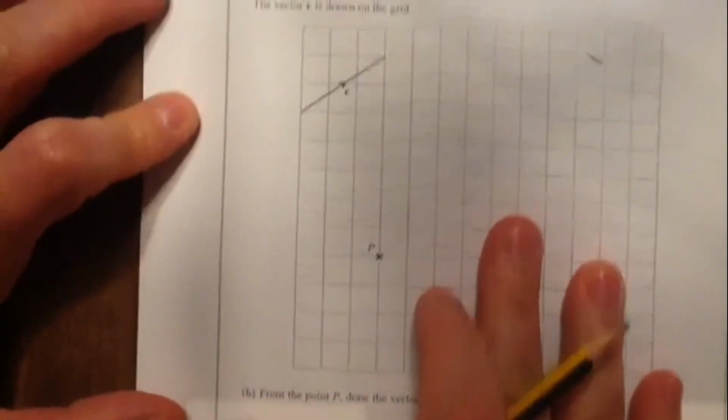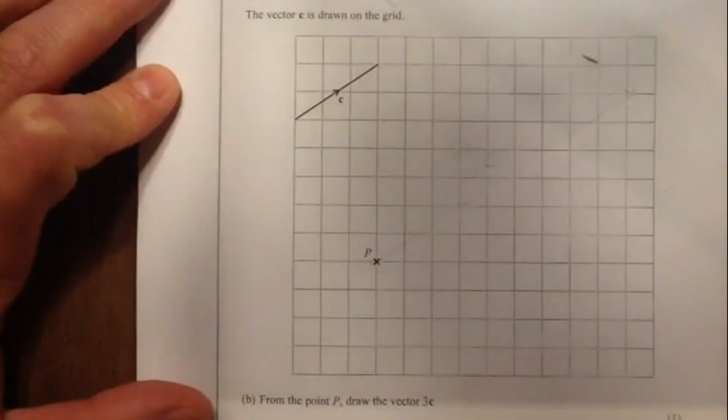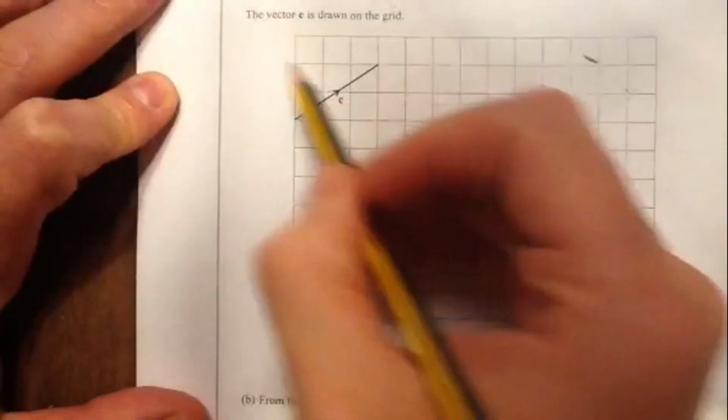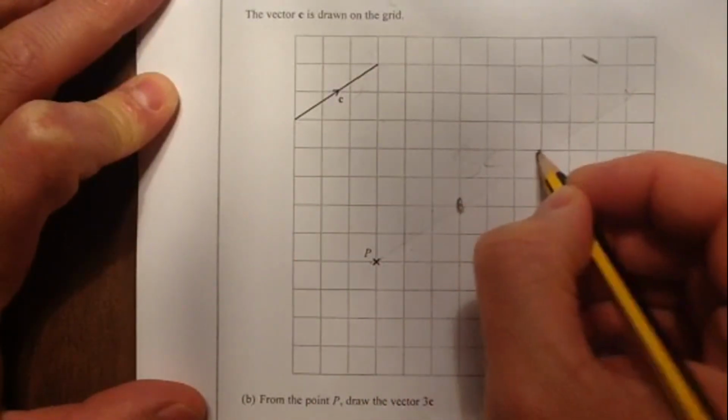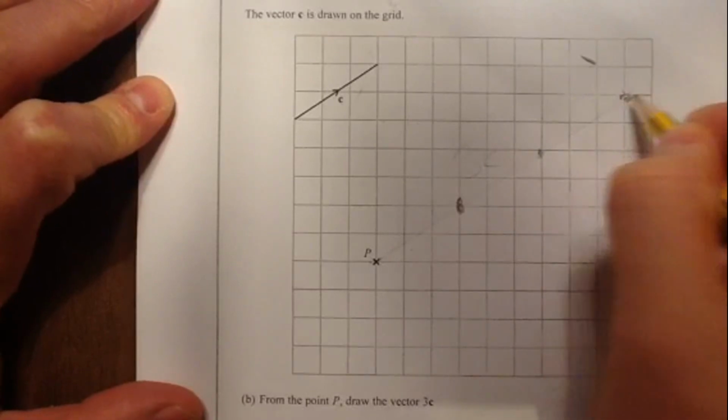Okay. Vector C is on the grid. From the point P, draw the vector 3C. So we want 3 of these. It's 3 across, 2 up. So go 3 across, 2 up. That's 1C. 3 across, 2 up. That's 2C. 3 across, 2 up. That's 3C. Get a ruler, join them up. That's 3C.